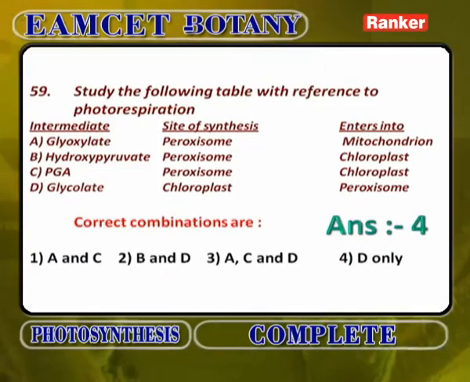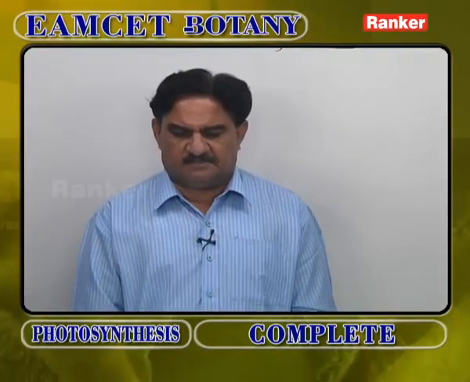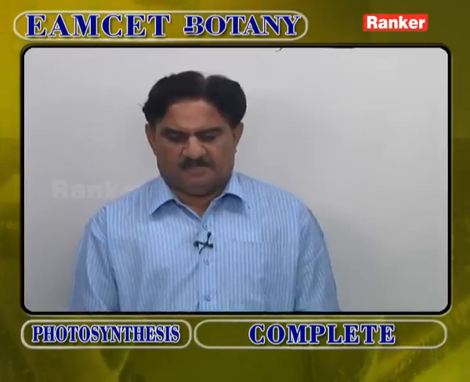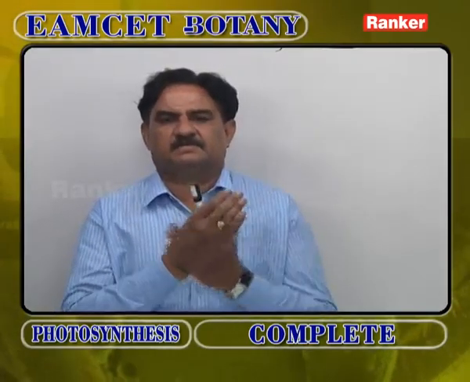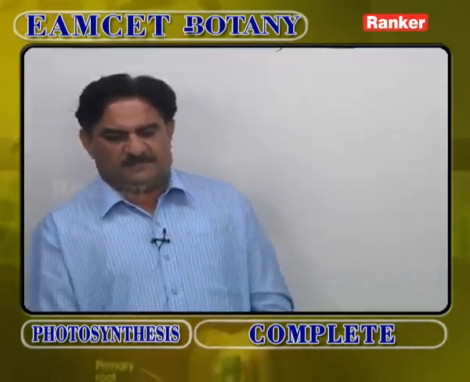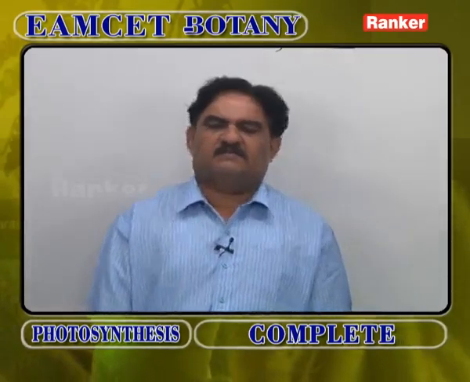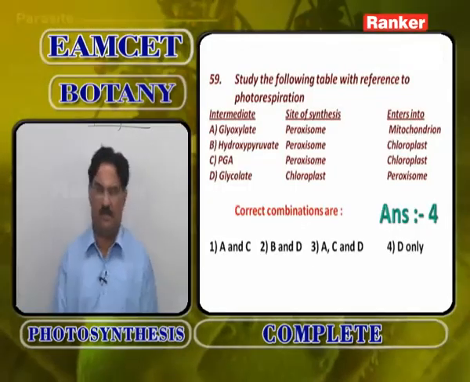This is a 3-column matching. Study the following table with reference to photorespiration and the correct combinations. Glyoxylate formed in peroxisomes enters mitochondria is wrong, because what enters mitochondria is glycine. Hydroxypyruvate formed in peroxisomes enters chloroplast is wrong, because hydroxypyruvate remains in the peroxisomes, becomes glyceric acid, then enters chloroplast. Phosphoglyceric acid forms in peroxisomes and enters chloroplast is wrong. Phosphoglyceric acid is formed in the chloroplast only.